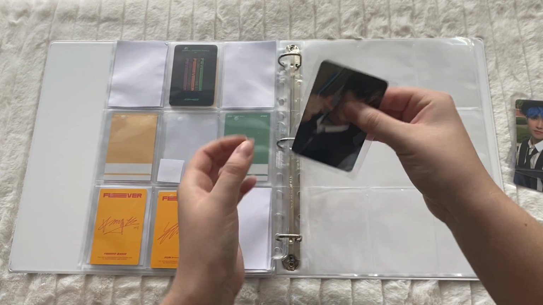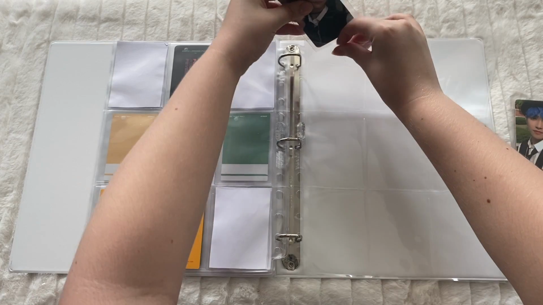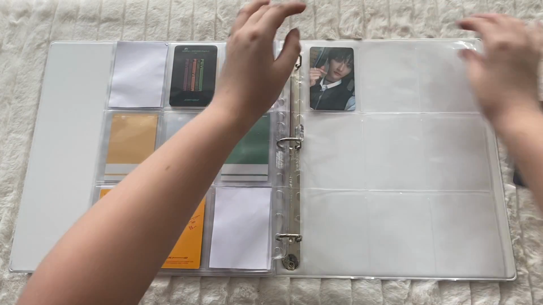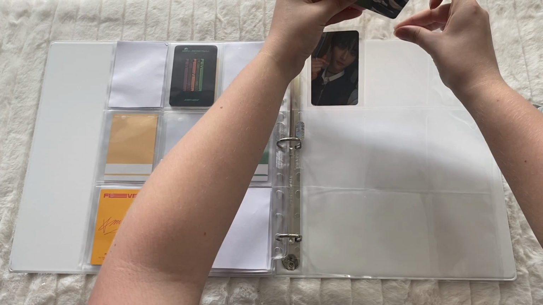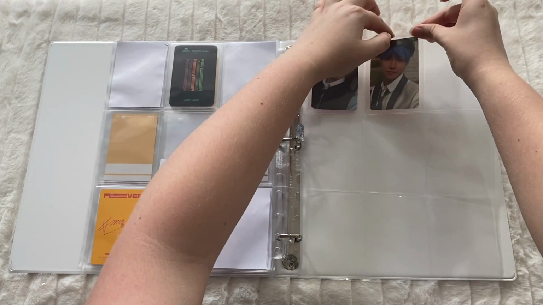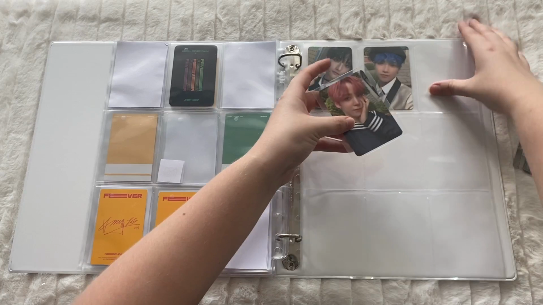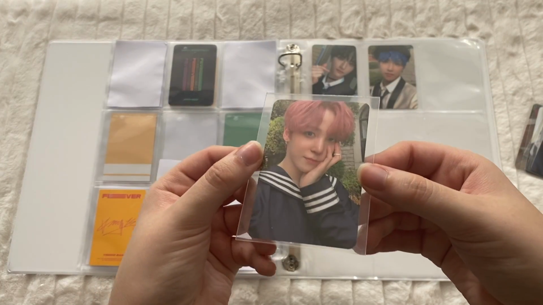Songwa, sweetie, please don't fall out of the sleeve. This Yuno card is so cute.